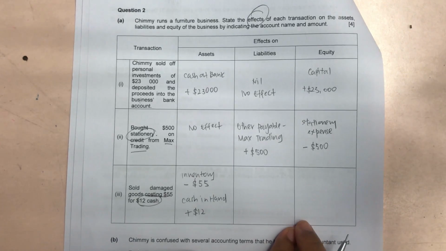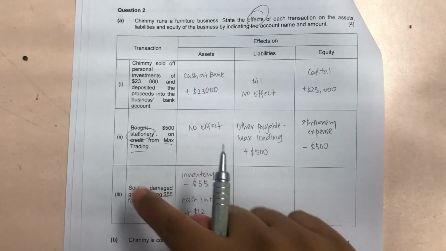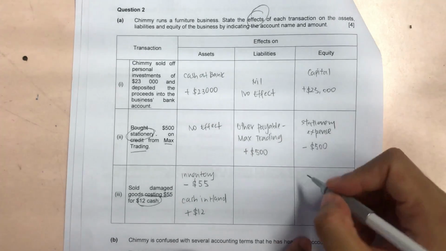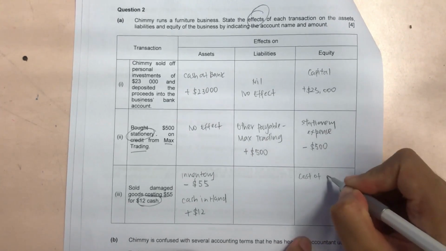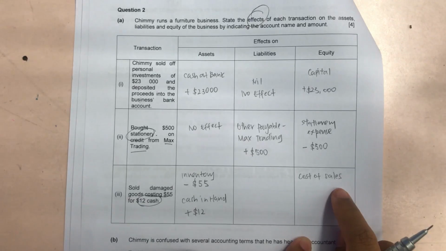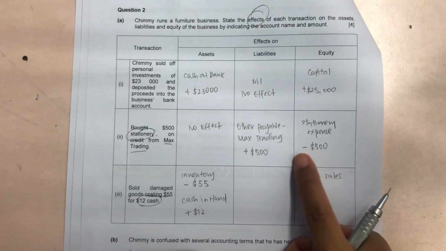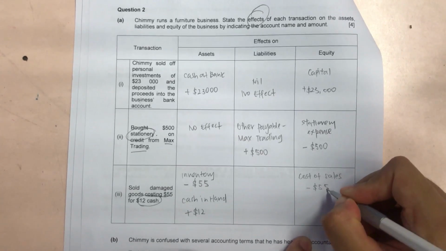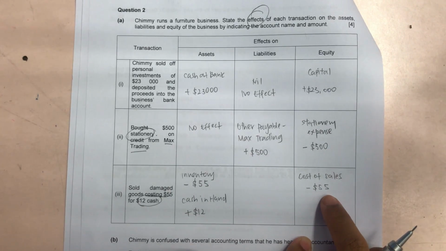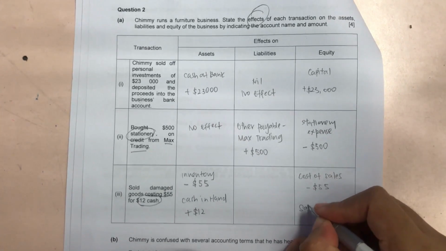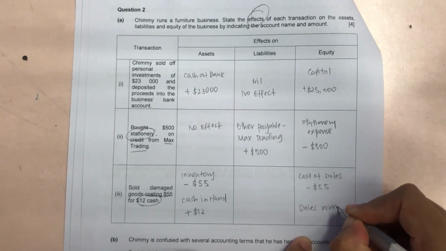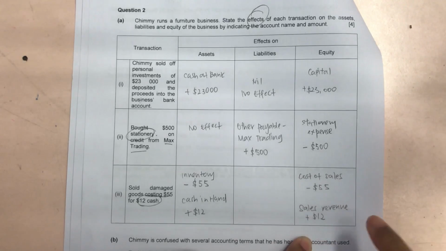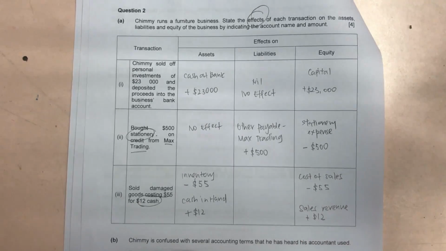Okay, so over here, when you sell goods, your equity will be affected because your cost of sales will increase, right? Your expense will increase, and this will cause your equity to decrease by $55. Your sales revenue, which is $12, will cause your equity to increase by $12.